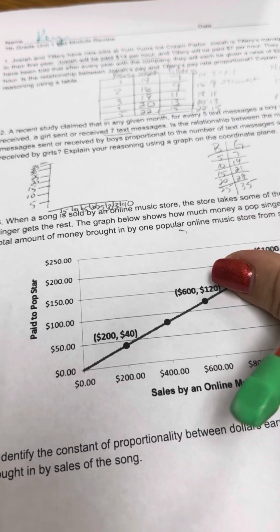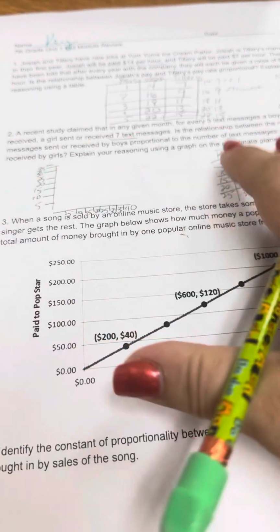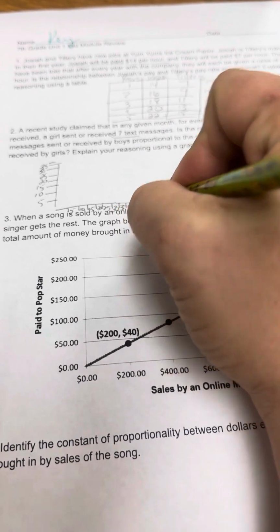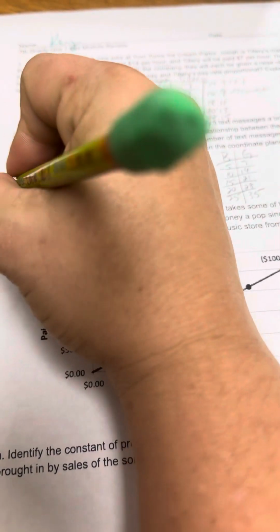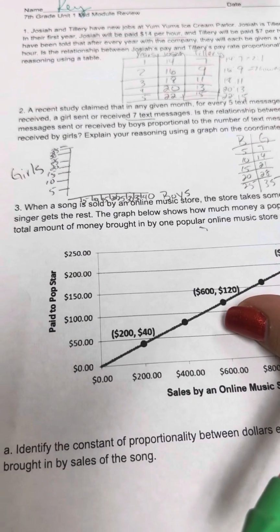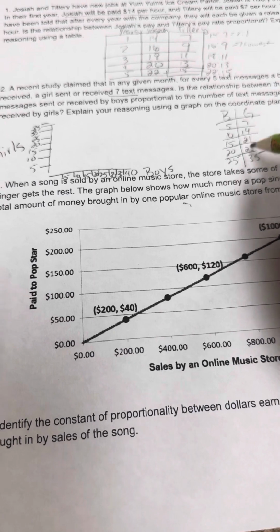So now we need to figure out which one of these is boys and which one is girls. Typically the first one is going to be your X, so this will be boys, and the second one will be your Y, that one is girls. So now we are going to simply put these points on the graph.